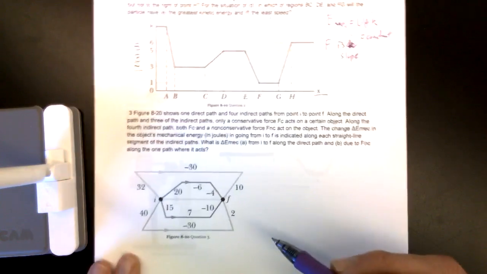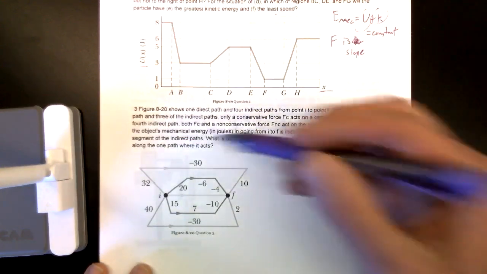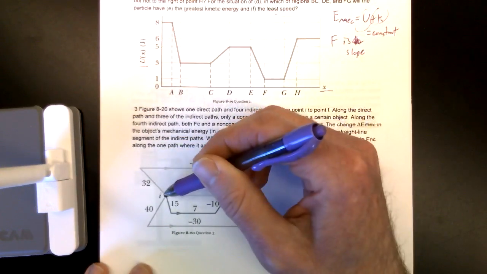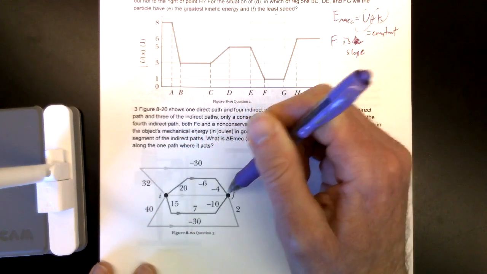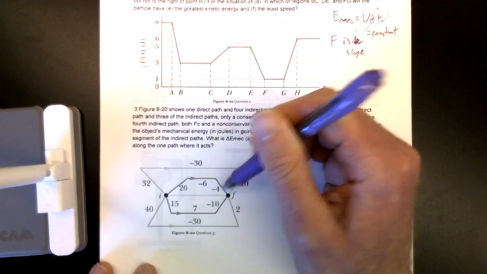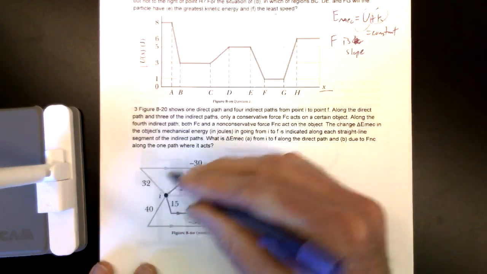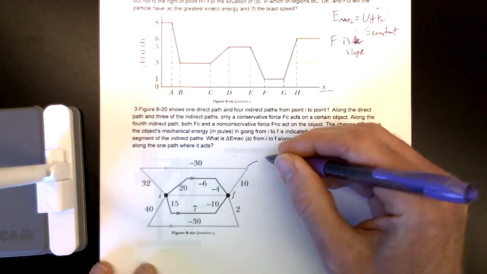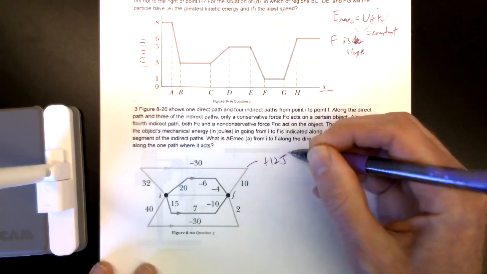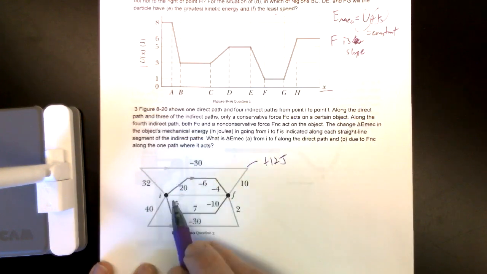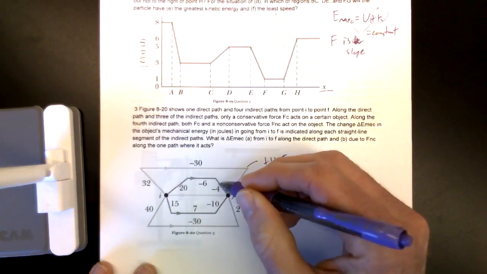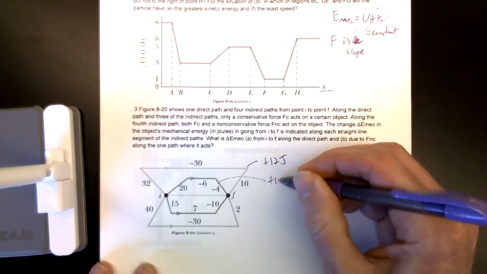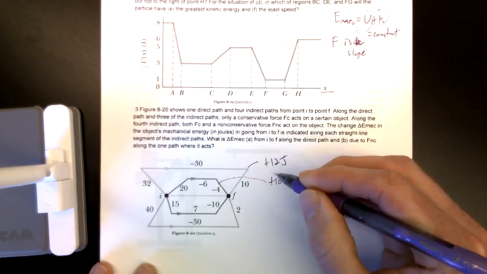Okay, so for this one, you're just really starting to add things up. Let's start with this top path right here. We're adding 32 joules, subtracting 30, and then adding 10. So along this path right here, what's that give us? 32, 12, so that's just plus 12 joules along this path. Let's go along this path right here. That's plus 20 minus 6 minus 4. So this path here had plus 10 joules. Okay, so that's interesting. Those are different.